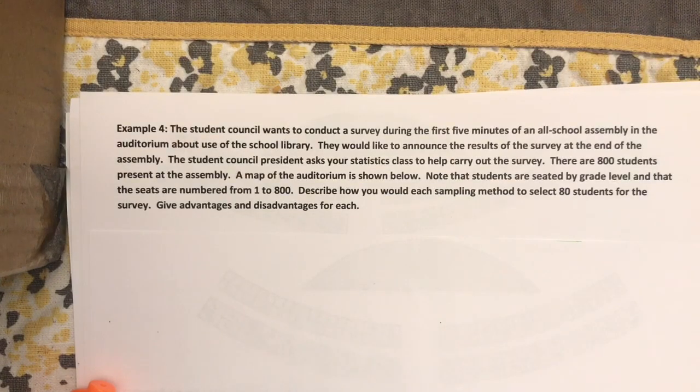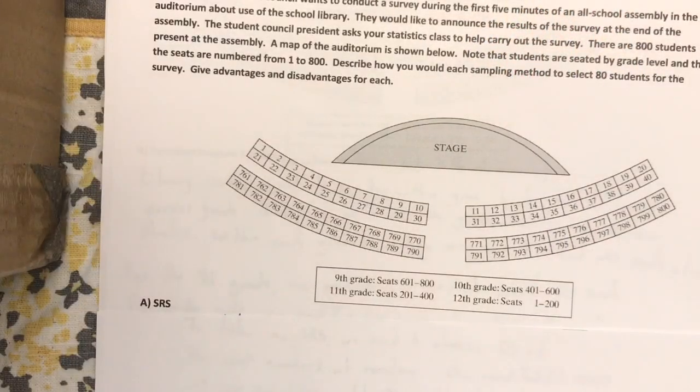There are 800 students present at the assembly. A map of the auditorium is shown below. Note that the students are seated by grade level and that the seats are numbered from 1 to 800. Describe how you would use each sampling method to select 80 students for the survey. Give advantages and disadvantages for each. When we describe these, we are going to use the technology method to carry out these sampling methods. So let's take a look at the first one. How would we use a simple random sample to carry out this survey?